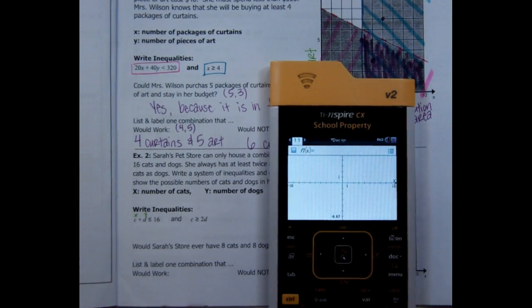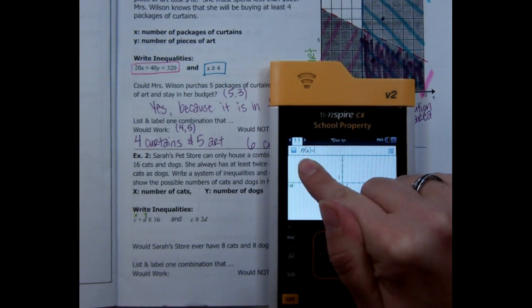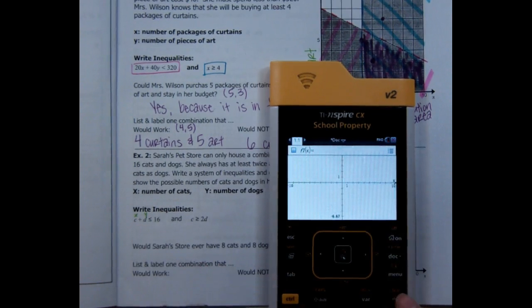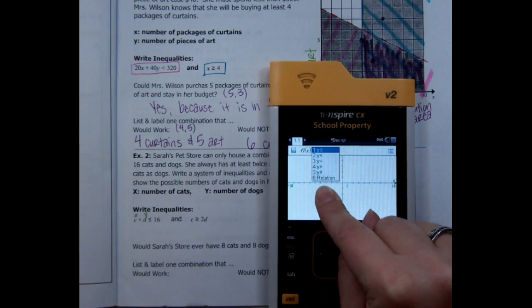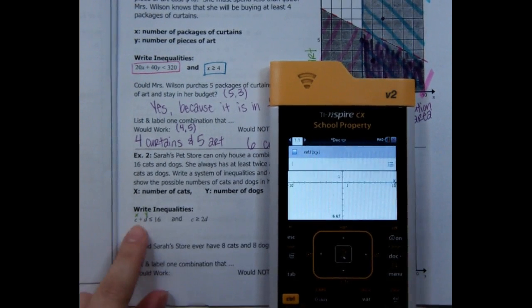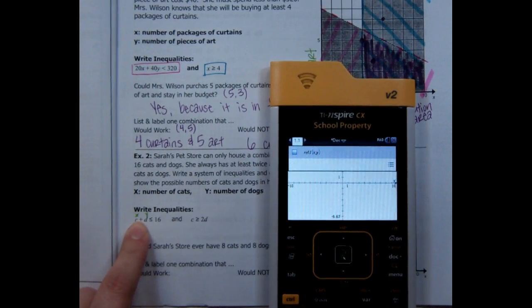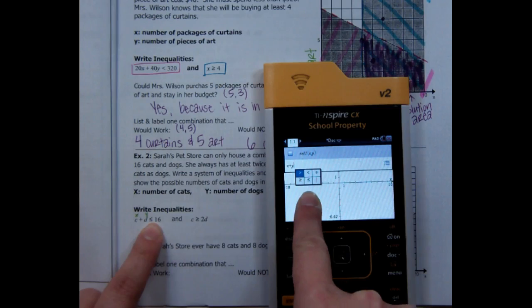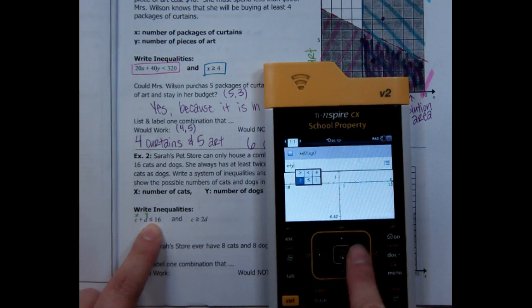So let's review how to graph those kinds of things in here. So this starts out with F1 of X equals. Well, that's not how this equation starts, so I need to delete that. And the only one that doesn't start with the Y is option 6, relation. So I'm going to type it in how it looks here, making sure you use the X and the Y. X plus Y is less than or equal to, so control equals brings up this menu. Find the less than or equal to 16.